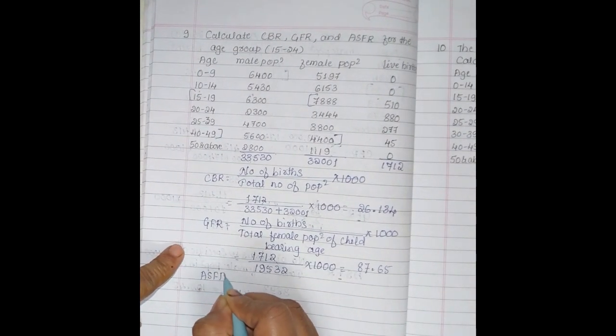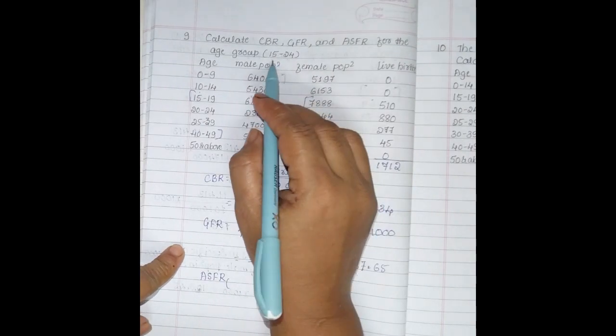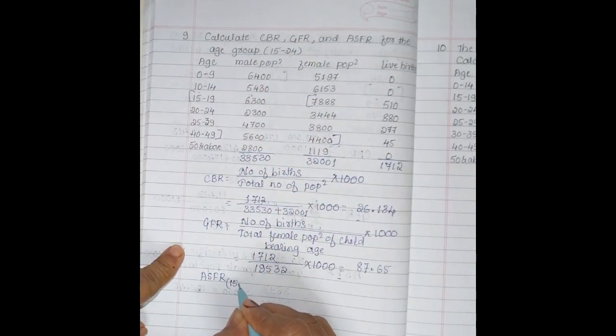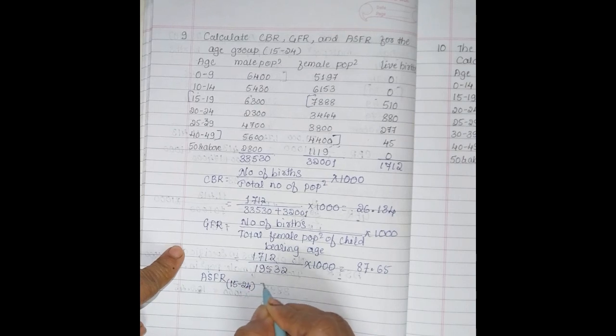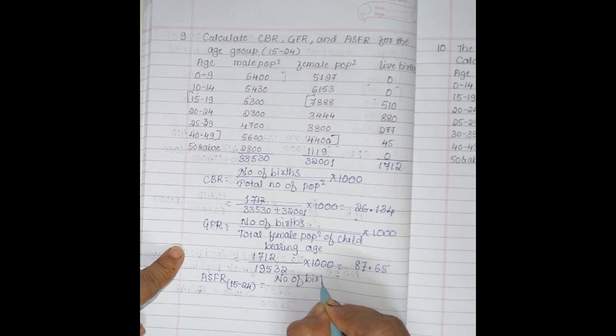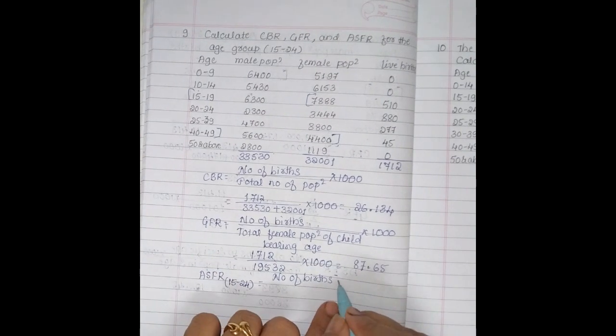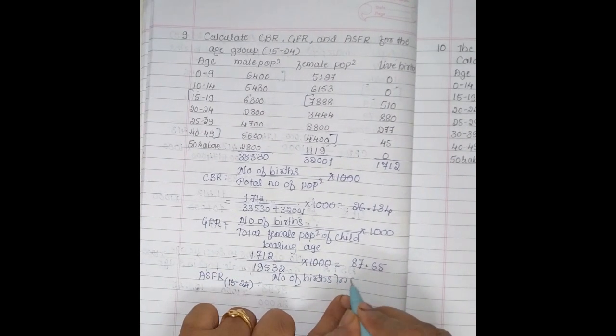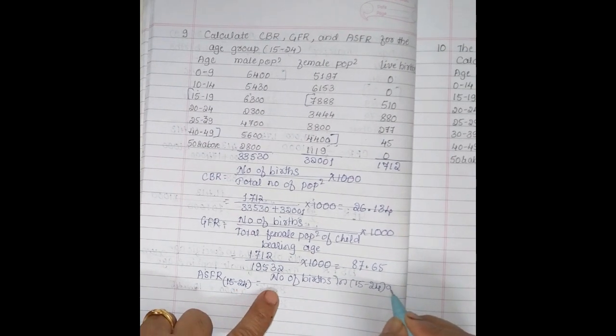Then how to calculate ASFR? ASFR for the age group, what is given? 15 to 24. Then you have to calculate the number of births in a specified age group. In the 15 to 24 age group, if you want, you can write it directly.